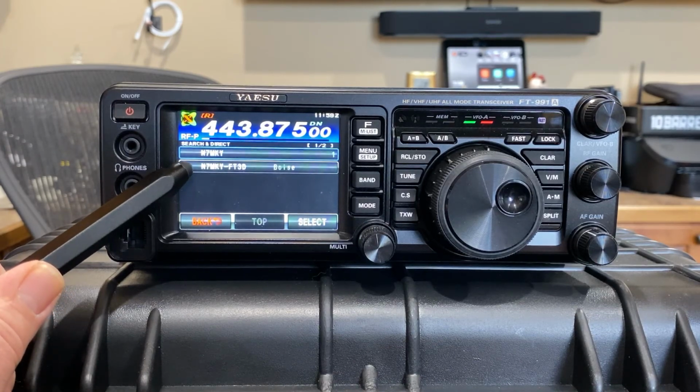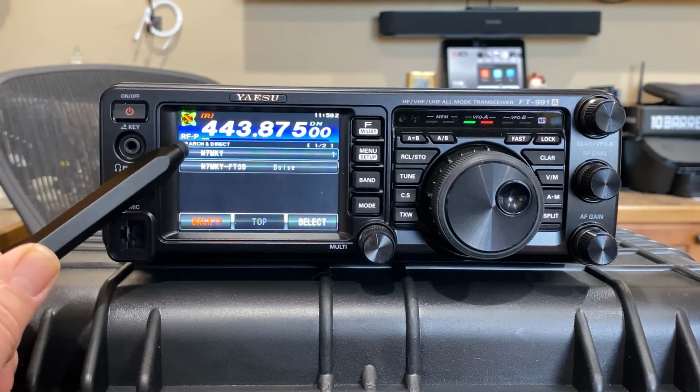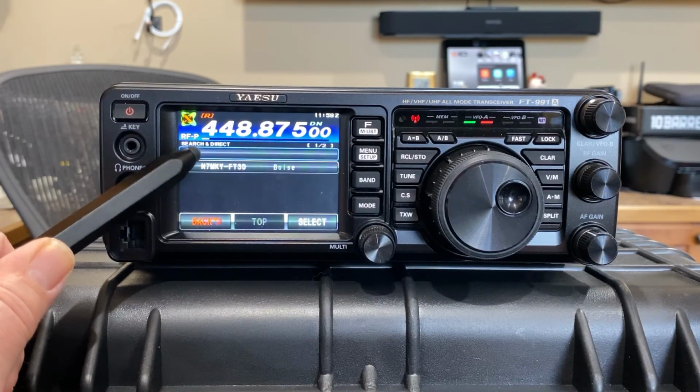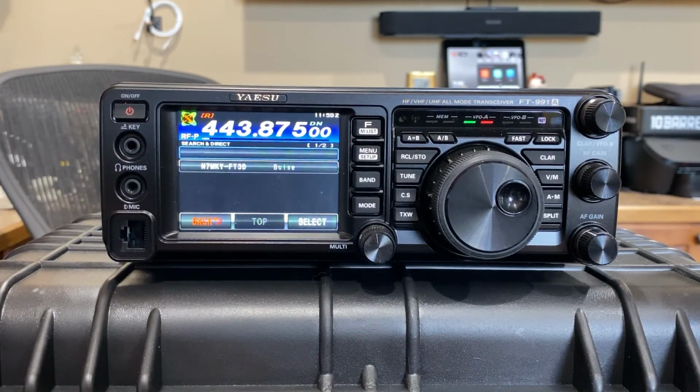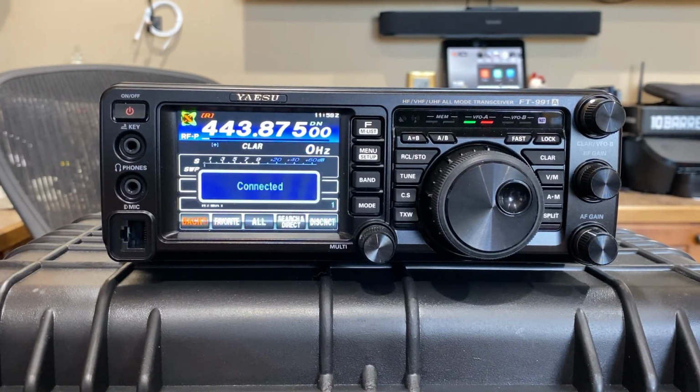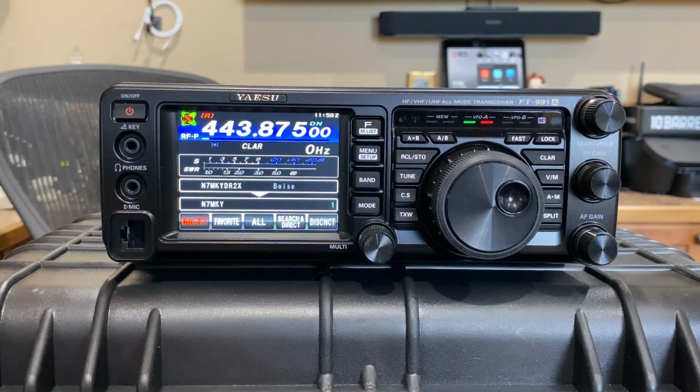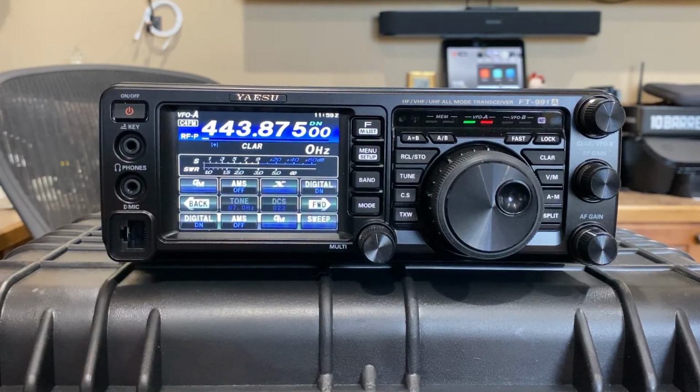This one's hooked up to an FT3D. This is the room for N7MKY. And now I've reattached to the room. At this point, I can hit back. My radio is completely out of WiresX mode now, and I can go about my business knowing that the repeater was left on the room that I found it on once I went into that repeater.